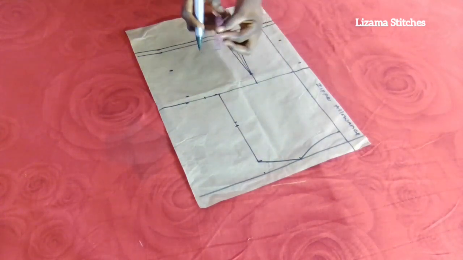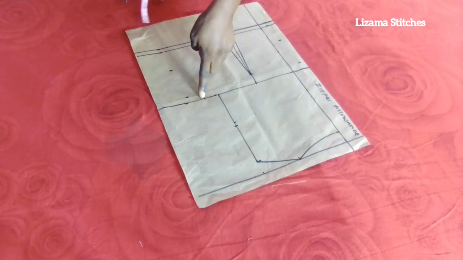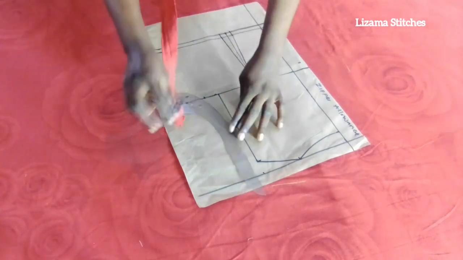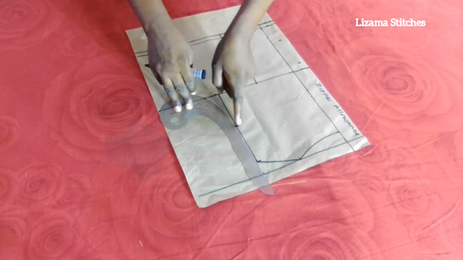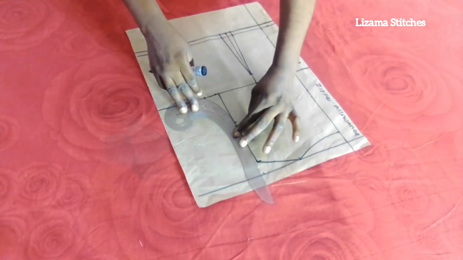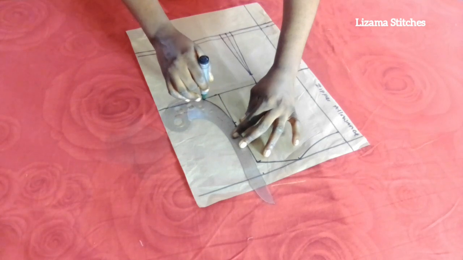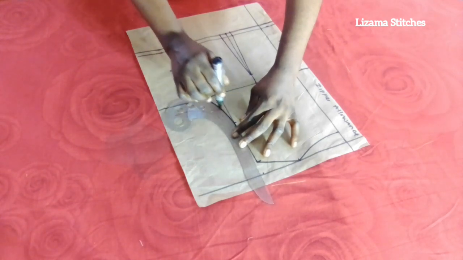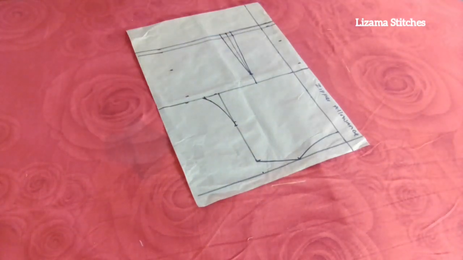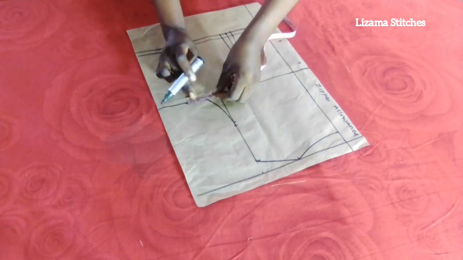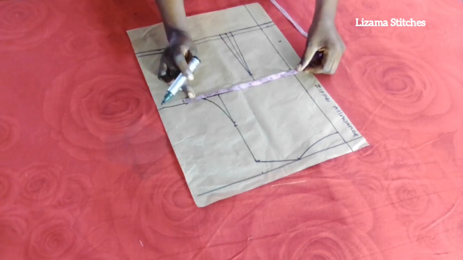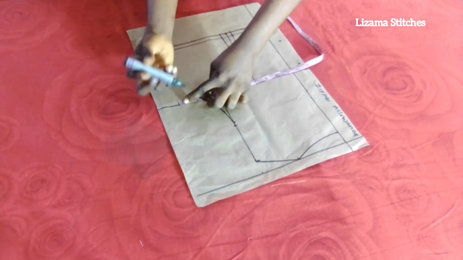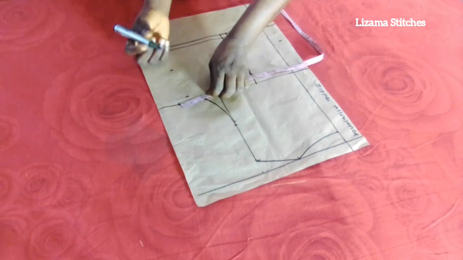And I'm going to connect this point to this point. I'm not going inside. I'm connecting this point to this point. And I'm going to add my seam allowance. My seam allowance, I'll be working with 2 inches, just the same as the front.